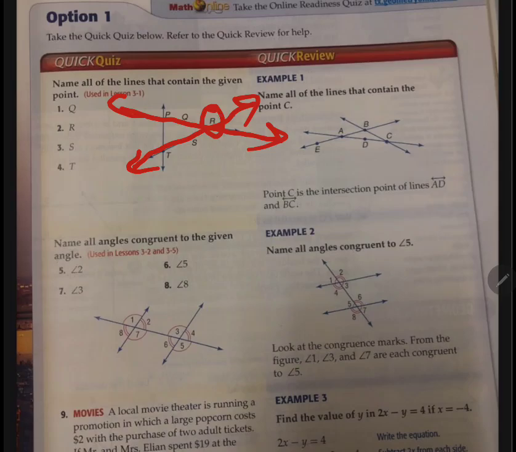So the lines that contain point R are line TR and line PR. Do you see that? Okay, so all I'm doing is naming them by their two endpoints. So line PR contains point R, and line TR contains point R. Okay, make sense? All right.